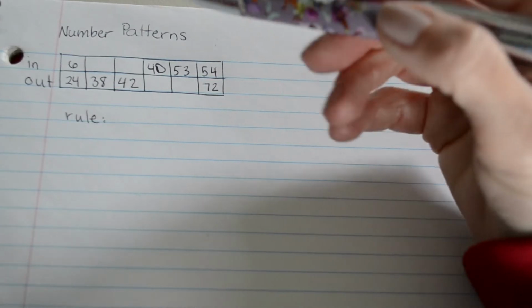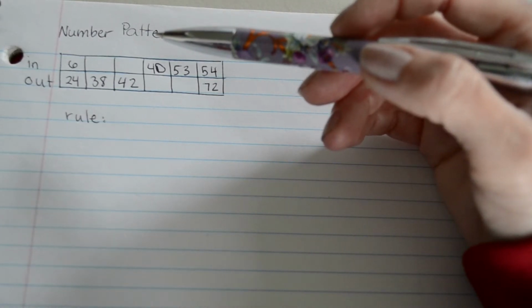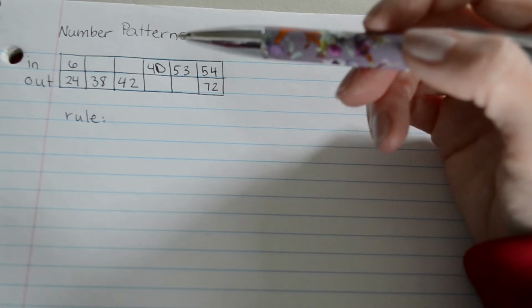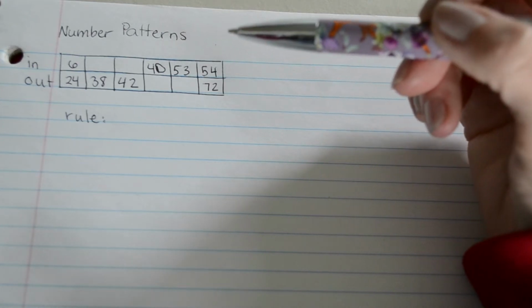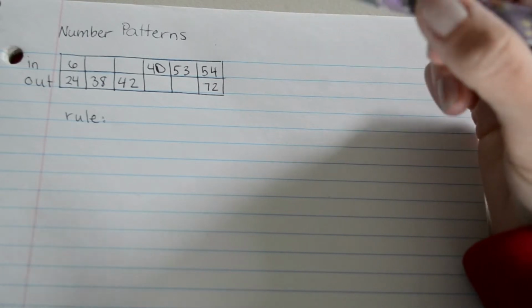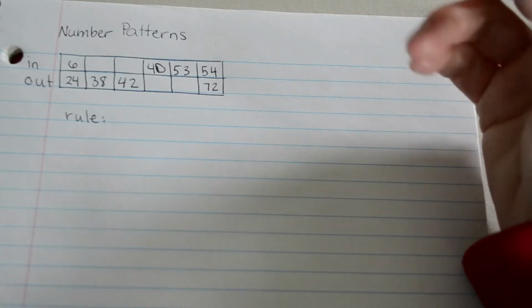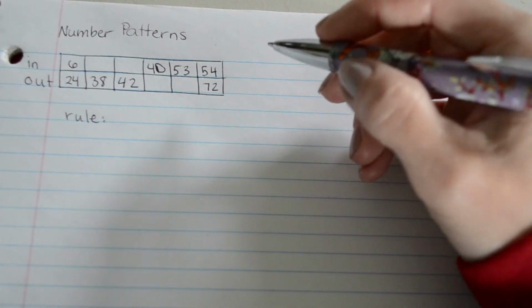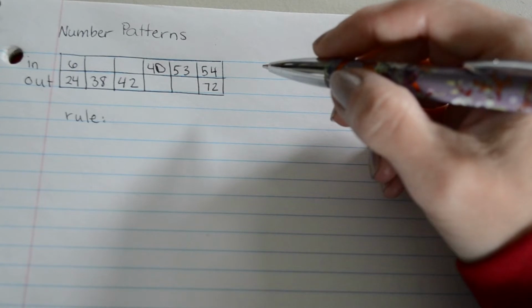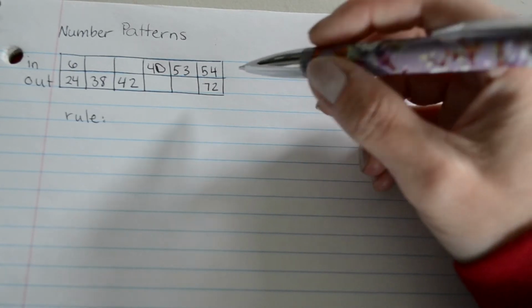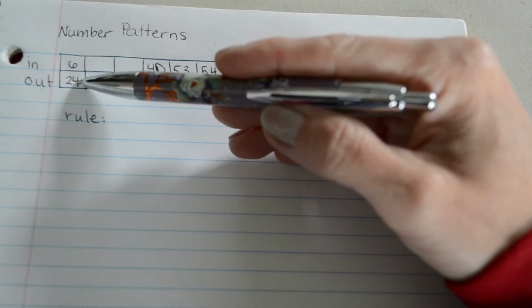So we can go 6, 7, 8, 9, 10, 11, 12, 13, 14, 15, 16, 17, 18, 19, 20, 21, 22, 23, 24. So that's 18. So if I add 18, that could be one of our possible rules. You can do that a little bit quicker by making it into a subtraction question.